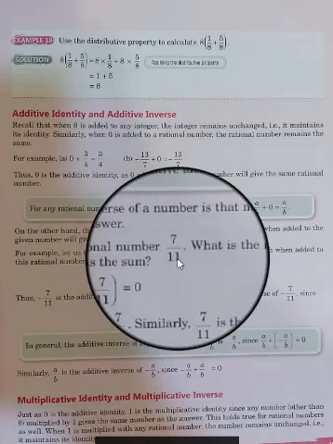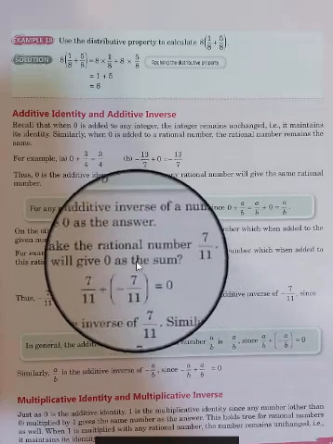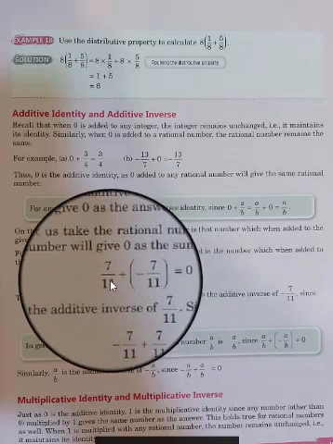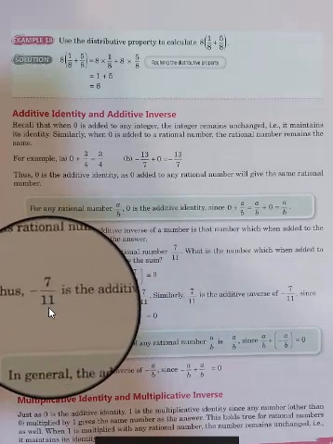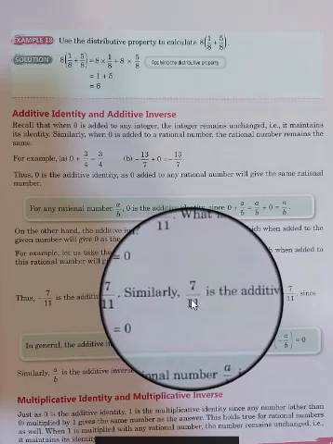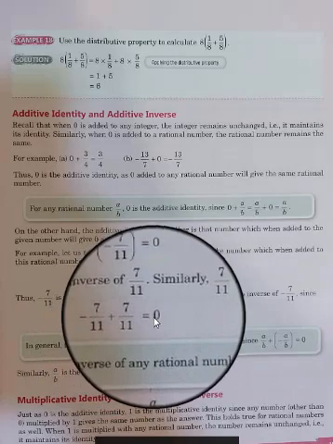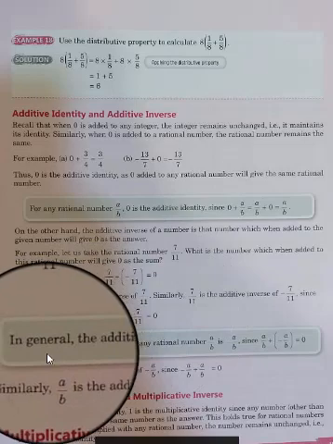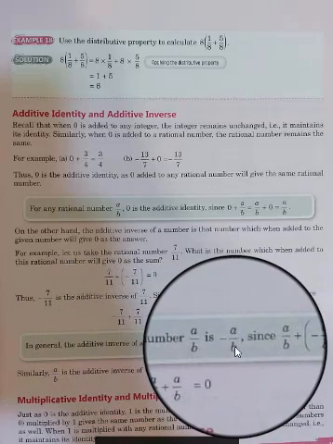Now if I take 7 upon 11 as a rational number and I want to add such a number that the result comes out to be 0, definitely it will be minus 7 upon 11. If you add both of them, the result will be 0. So we can say that minus 7 upon 11 is the additive inverse of 7 upon 11. Similarly, 7 upon 11 is the additive inverse of minus 7 upon 11, because if you add once again, the result comes out to be 0. So in your copy, write in this black box: the additive inverse of any rational number a by b is minus a by b. That's all.